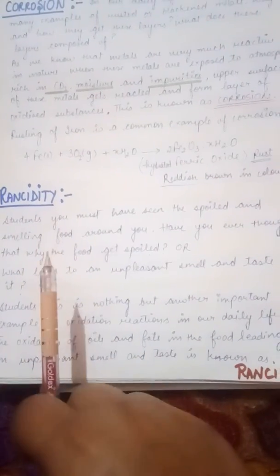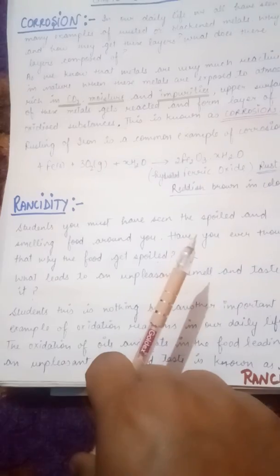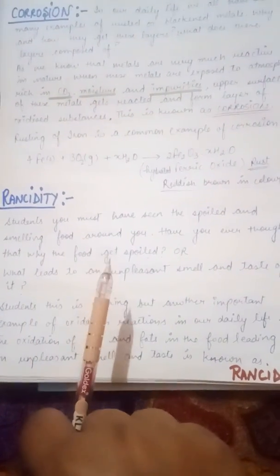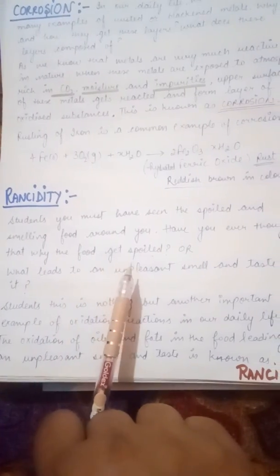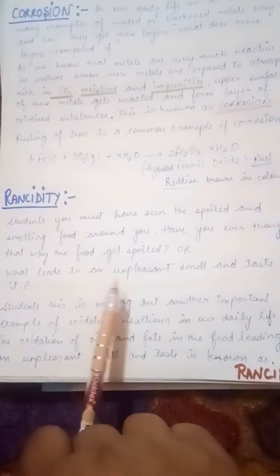Now let us do another topic, that is rancidity. Now students, you must have seen spoiled and smelly food around you. Have you ever thought why food gets spoiled, or what leads to an unpleasant smell and taste?